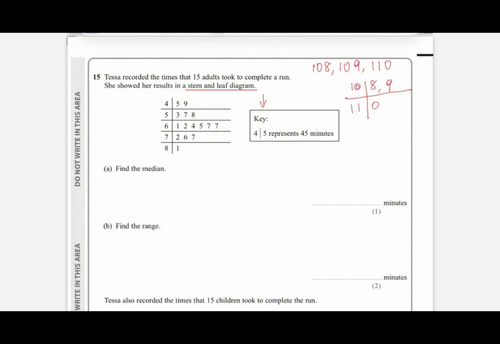So it makes more sense for you to put the first 2 digits in the stem rather than the last 2 digits, because it kind of defeats the purpose if it's done that way, and it just makes it harder to read. So you put the first 2 digits in the stem and then the second digit in the leaf, which makes it easier to read.